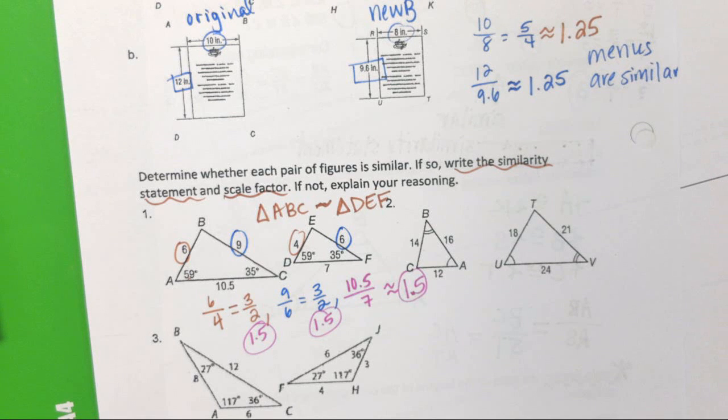So Joshua's on a roll. He did 6 over 4, he did 9 over 6, and then he gets to the last one, and instead of doing 10.5 over 7, he does it in reverse. He does 7 over 10.5. He gets the flipped one. He gets 2/3 as the scale factor. He had 3 halves, then he has 2/3. So he says, no, they're not similar. And all because he wasn't being meticulous with his work. Are there any questions about that? So it is easy, but it's also easy to mess up.